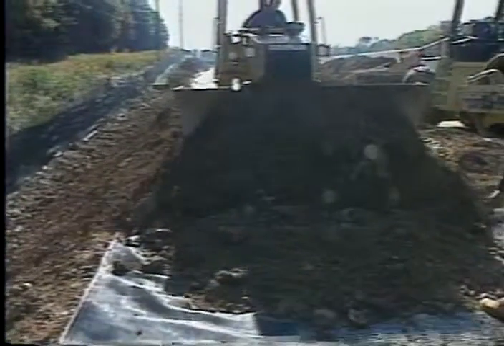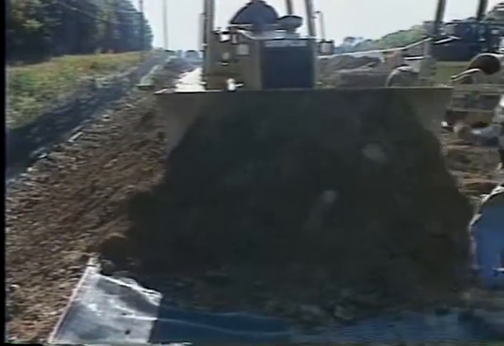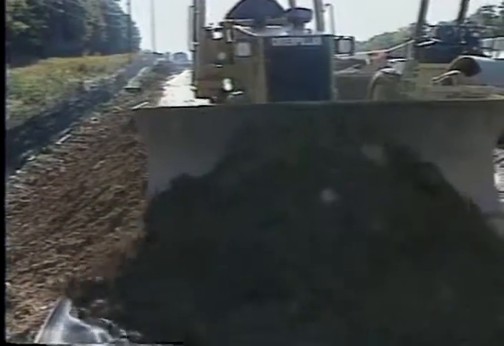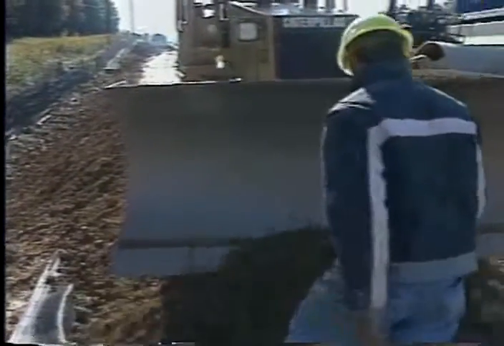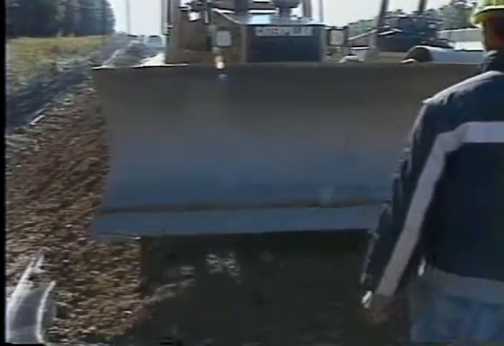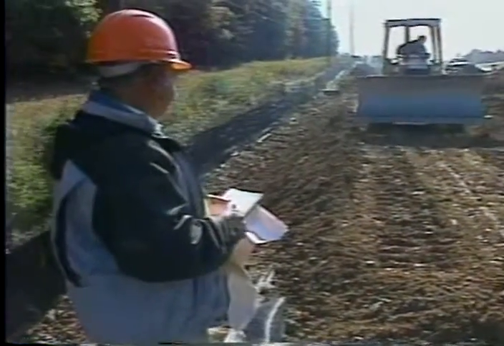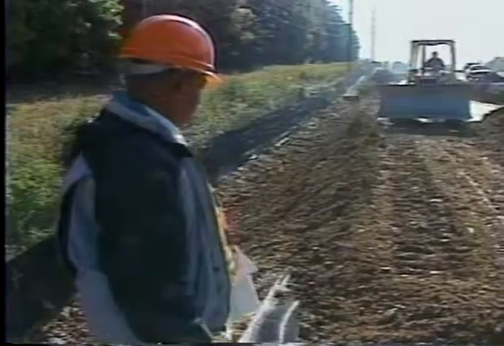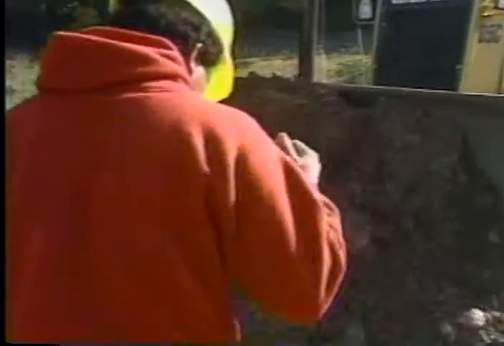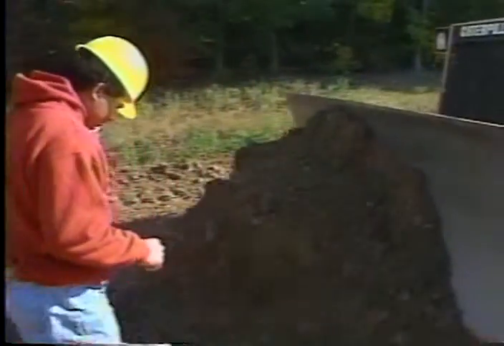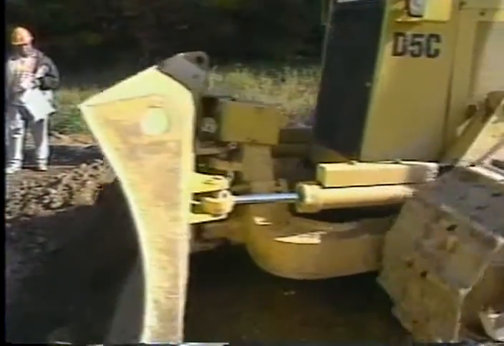In this course, we will provide an overview of the Construction Management System, or CMS. We will identify the basic functions of construction management and present information on how to develop a construction management system.